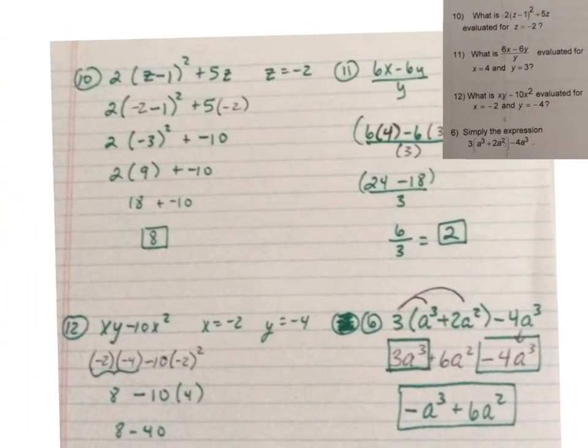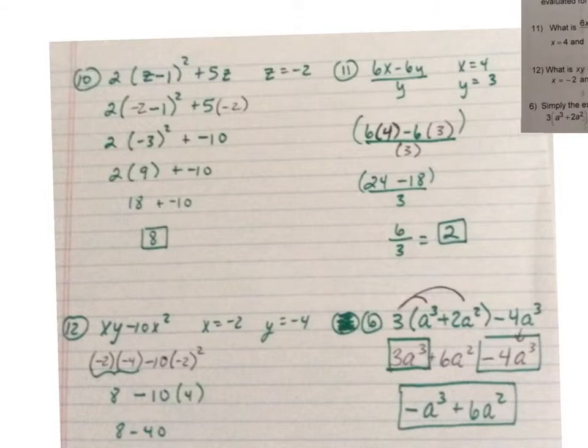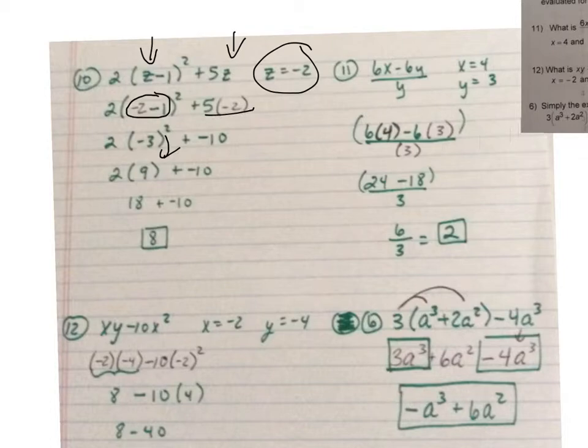If you look at number 10, let me move that out a little bit more. On number 10, wherever there was a z, I put a -2, which was right here and right here. I did order of operations, so the inside is -2 minus 1, which is -3, and I then squared it. So I kept going down, so -3 squared is a +9, and then 2 times 9 is 18. On this particular side, I multiplied 5 times -2, which is -10, and I kept carrying that -10 down until I was able to add it right here, which is just 8 as my answer.